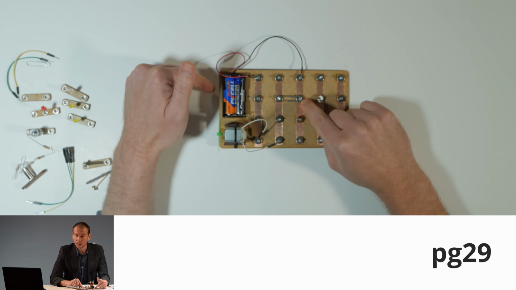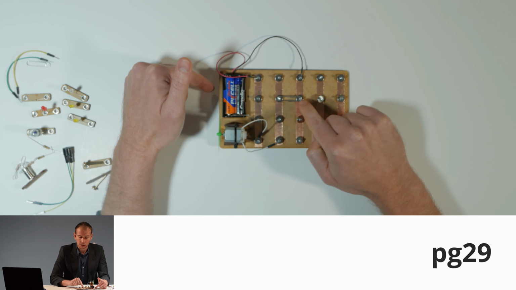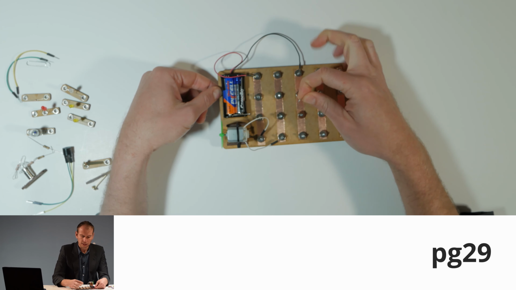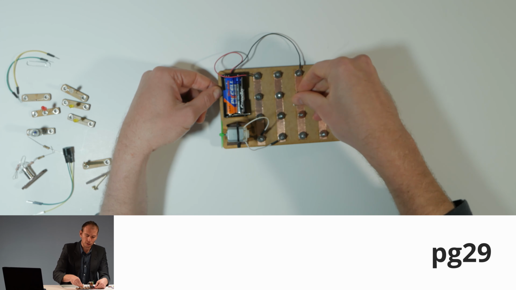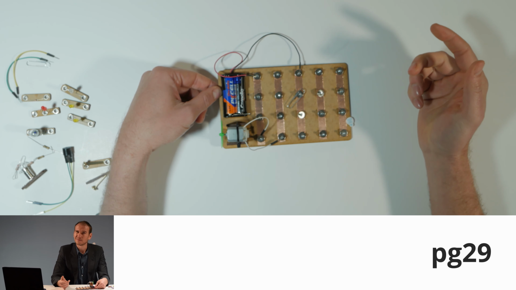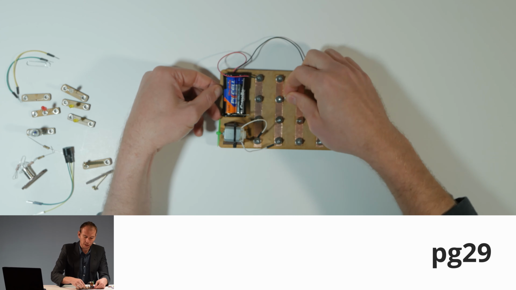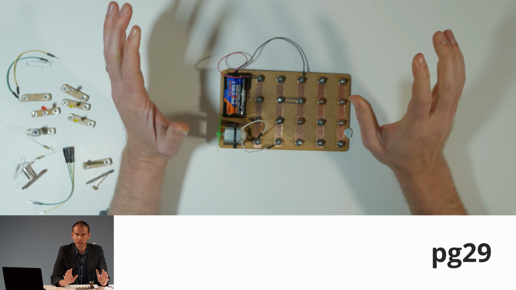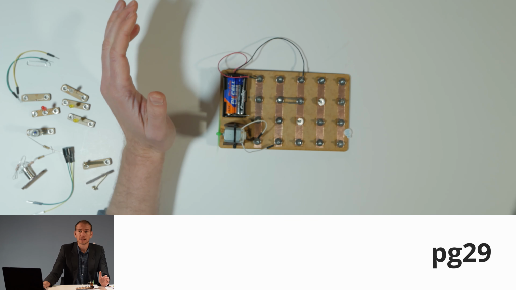So this is my pole, this is my throw. So single pole, single throw. So let me take off my pole and my throw, and let's just put it on the pole and not on the throw. Nothing will happen. As soon as I put it on the pole and the throw, then it will actually come on. So that makes sense. So that's a single pole, single throw.